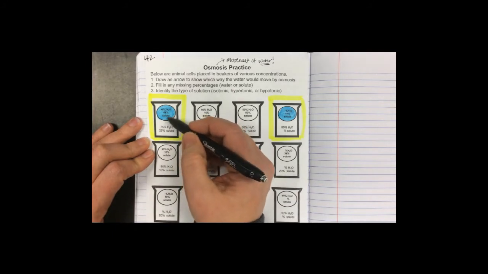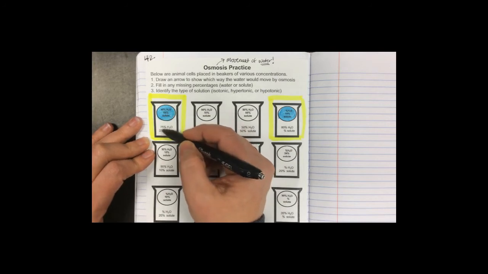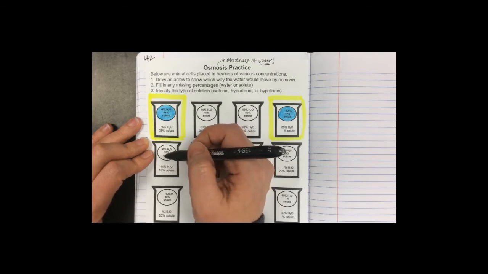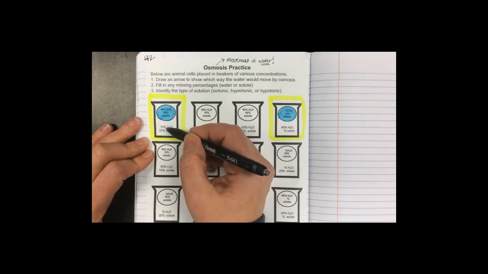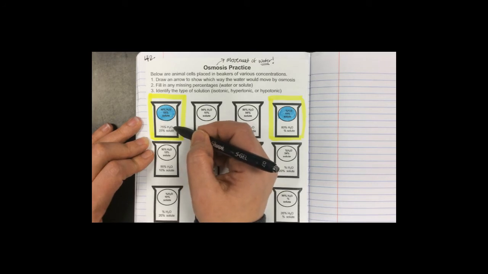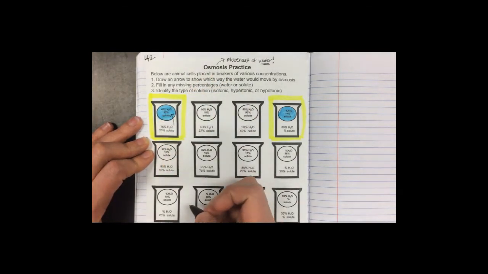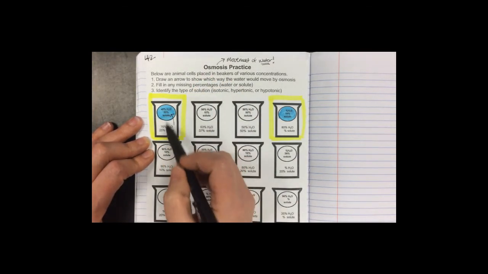So when I look at these two values, I know that they're correct because inside the cell it adds up to 100, and outside the cell it adds up to 100. The water in this case is going to go from high concentration to low concentration. 75% water is higher than 45% water, so you're going to draw an arrow going into the cell. In this case, there are no missing percentages.